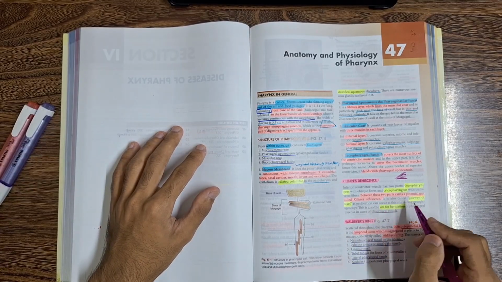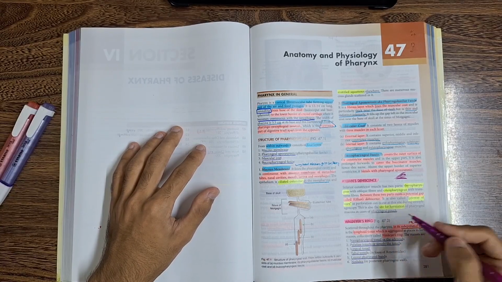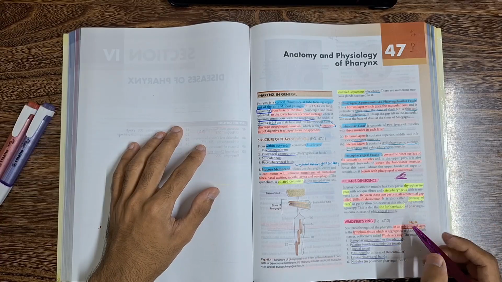It is of prime importance because it is a site of herniation in the case of a pharyngeal pouch, when it is formed due to any sort of incoordination, either neurological or muscular, right?